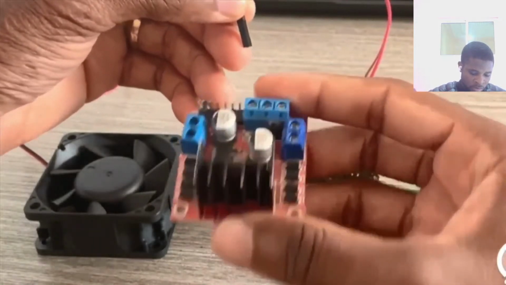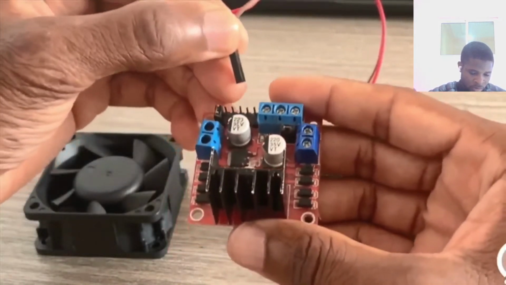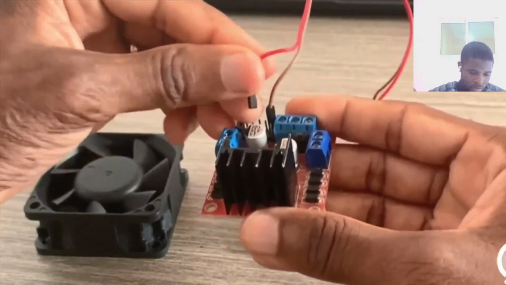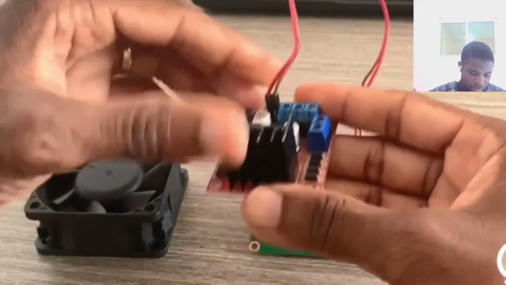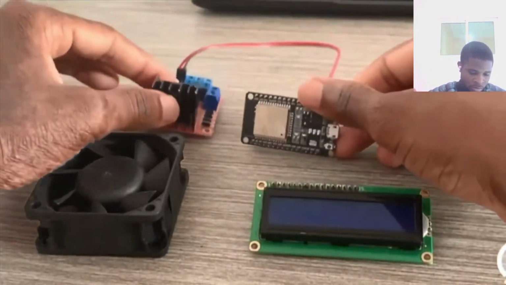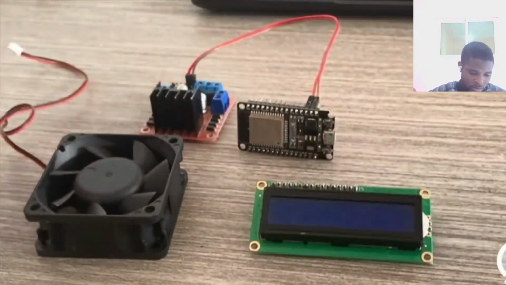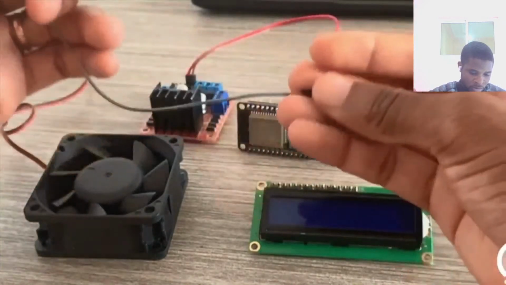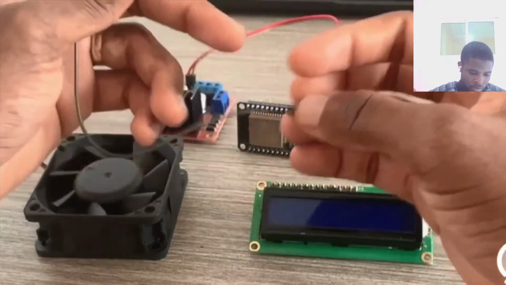So I'll be connecting pin 15 to enable input A, ENA, and pin 2 to IN1.